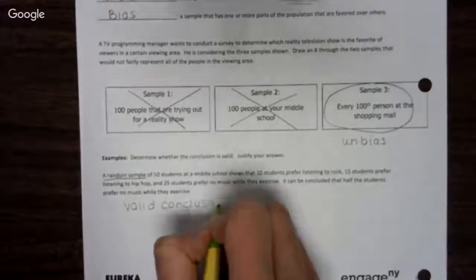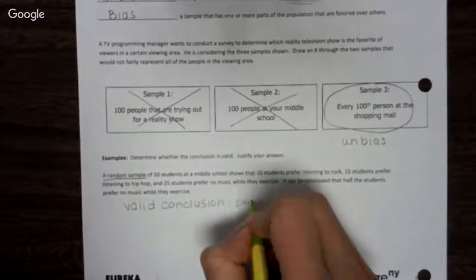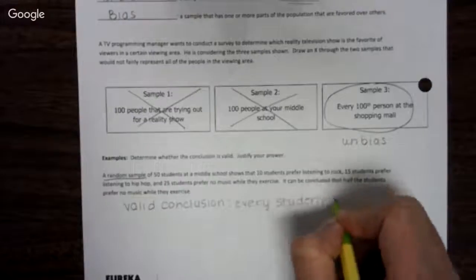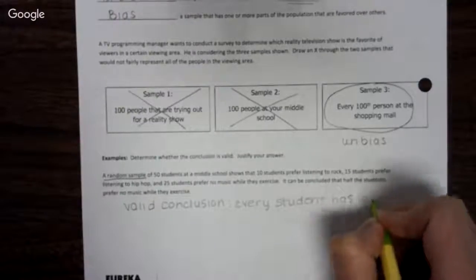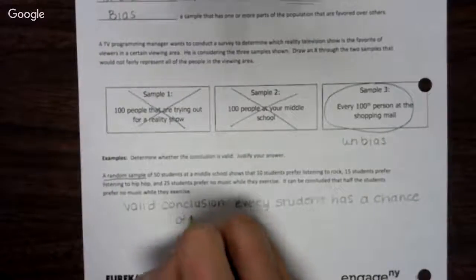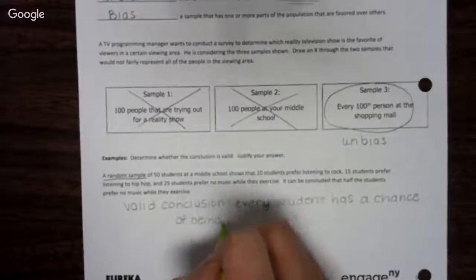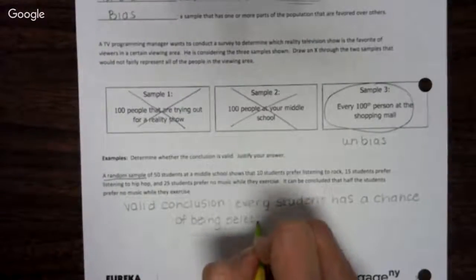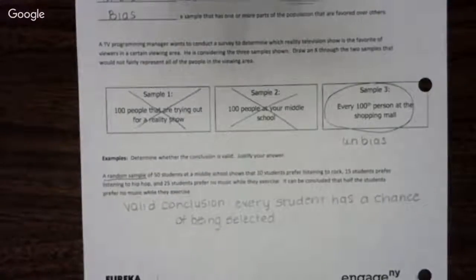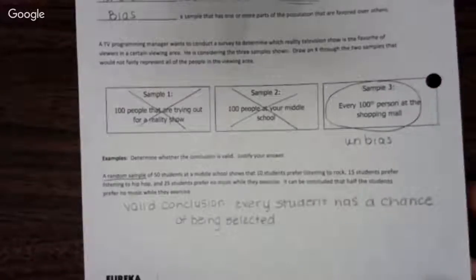So we could say valid conclusion, and that's because every student has a chance of being selected. That's because it is a random sample. All right, let's go to the next example, next page.